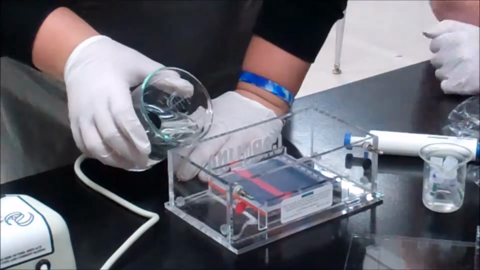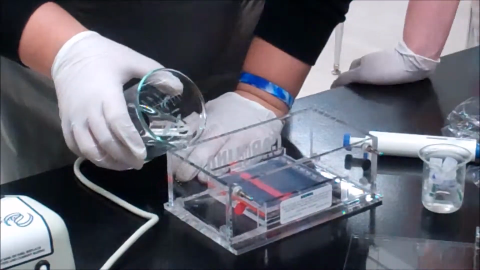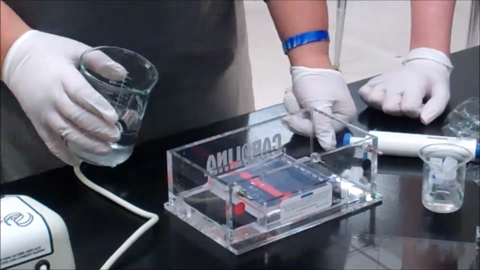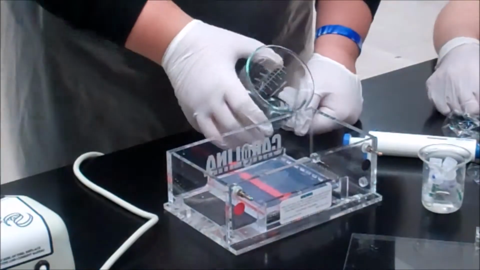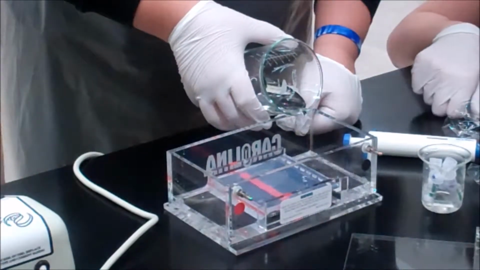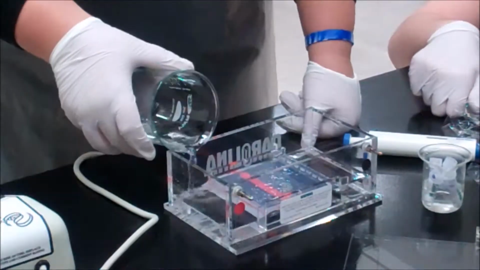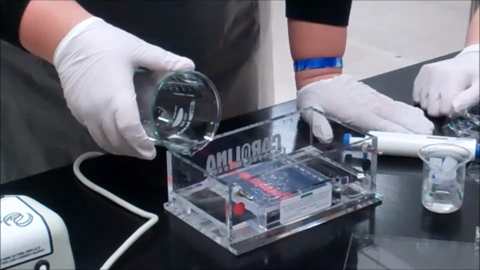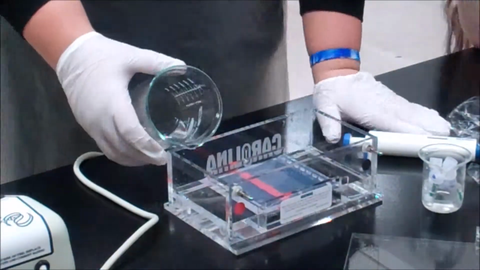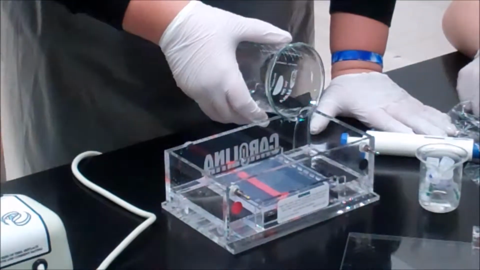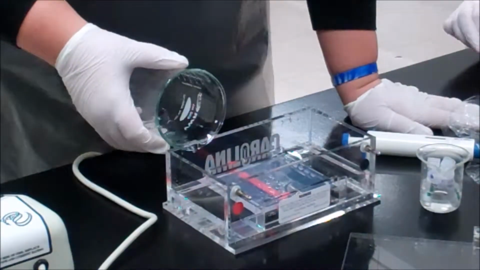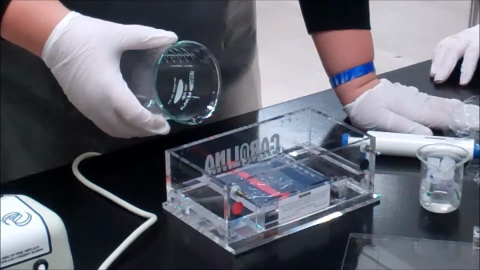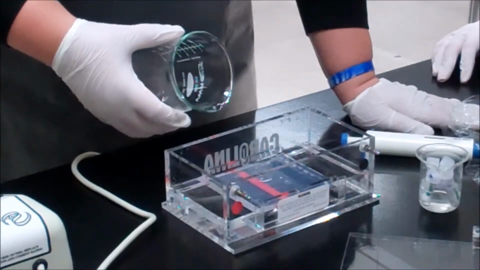For our experiment, we decided to use the submarine method of loading the DNA into the agarose gel. So in this process, we had to place the casting tray into the chamber, and then we poured the buffer solution into the chamber just so that the buffer was just a little bit above the level of the agarose gel.